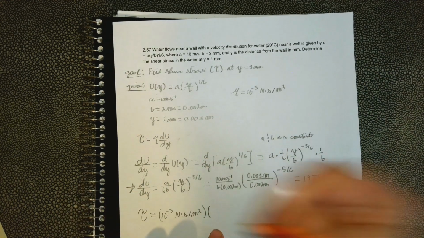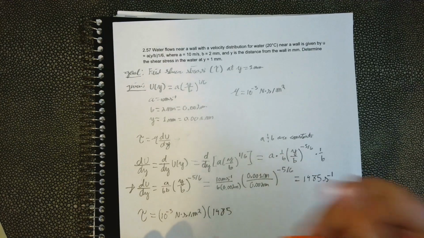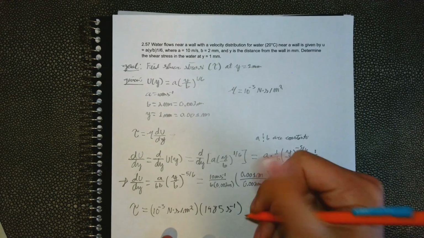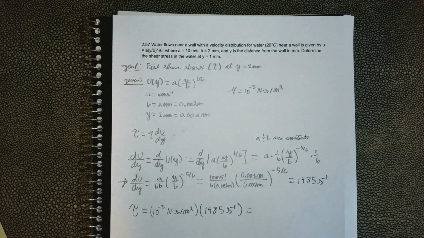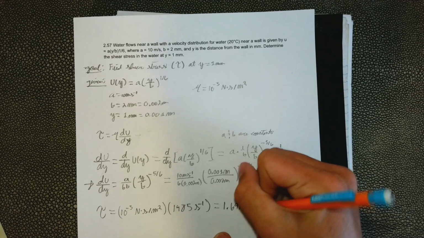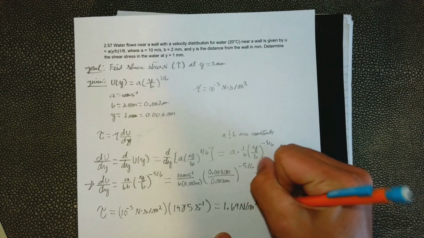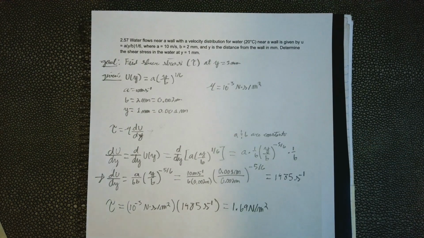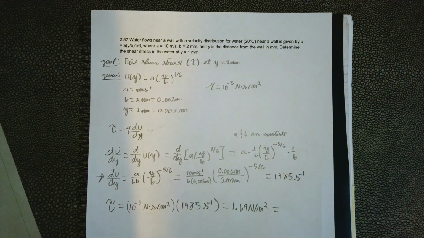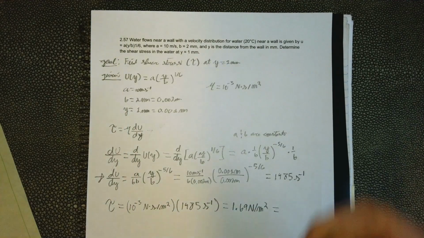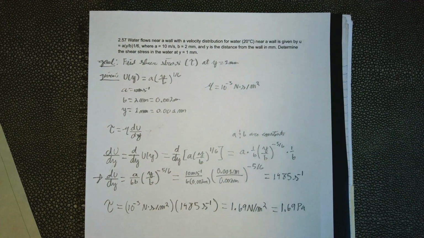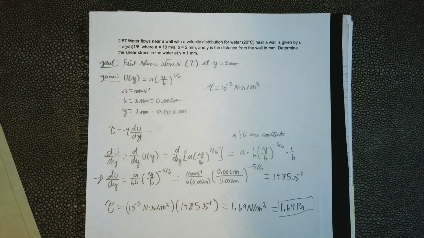We multiply that by 1.485 seconds to the negative 1, and that gives you a shear stress of 1.485 times 10 to the negative 3 newtons per meter squared. And that is equivalent to pascals. Either way works. That's how you solve that problem. This is our answer, the shear stress.